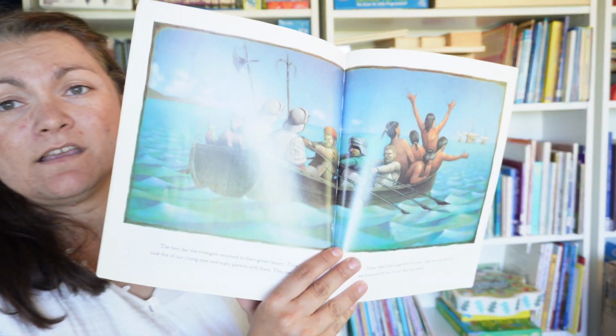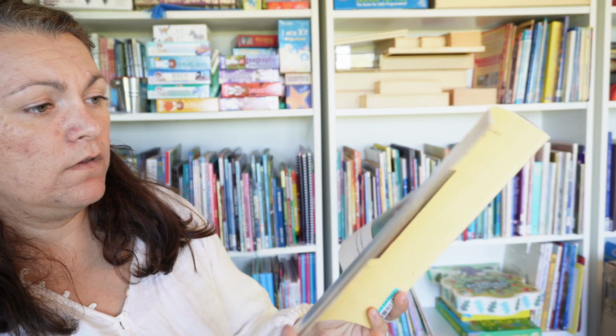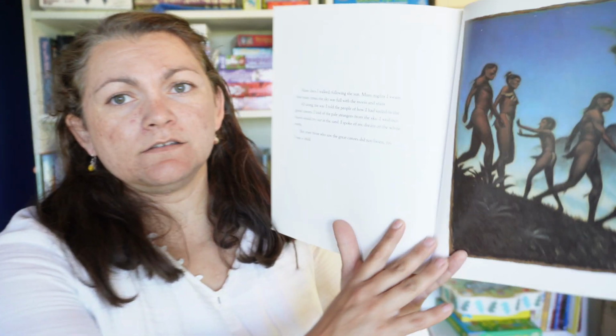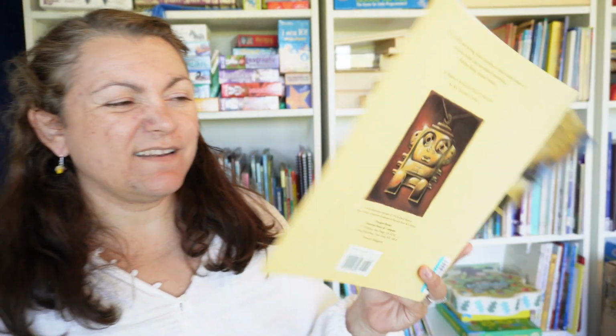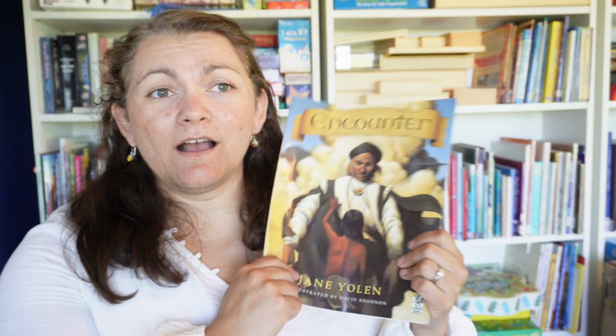They did take and enslave the people, and it's a sad story, but I think important to learn. If you have really young ones or really sensitive ones, then this is probably not for you. But I think as far as introducing these concepts to children, this is a good way to do it. So those are all my resources for Aztecs and Incas.